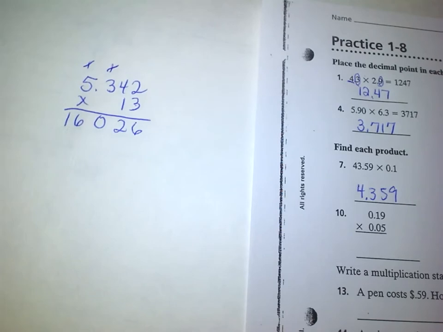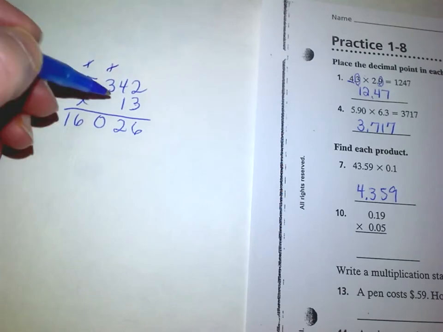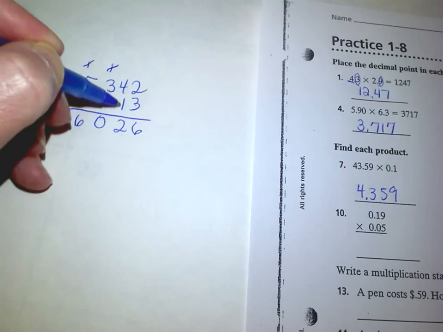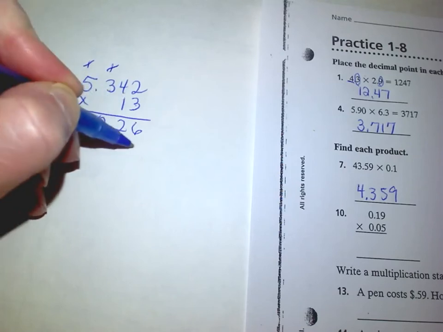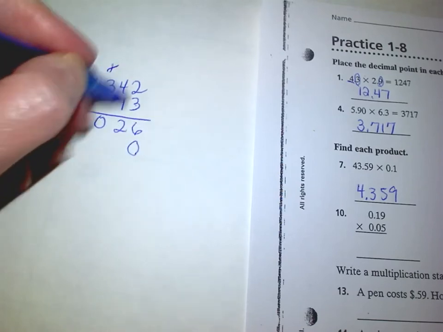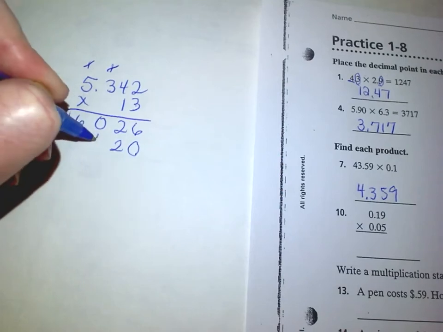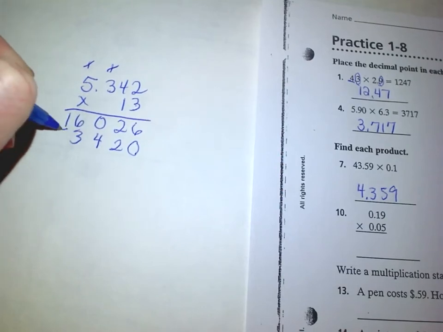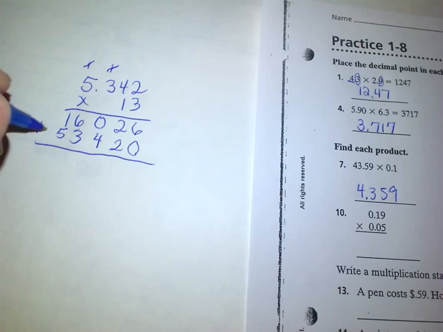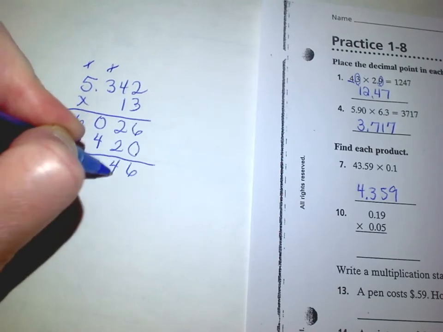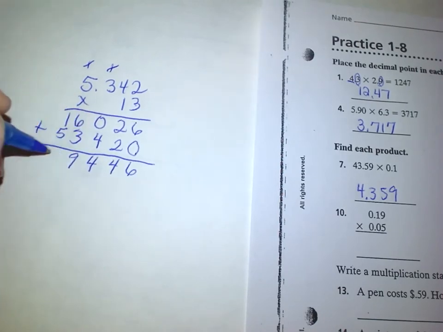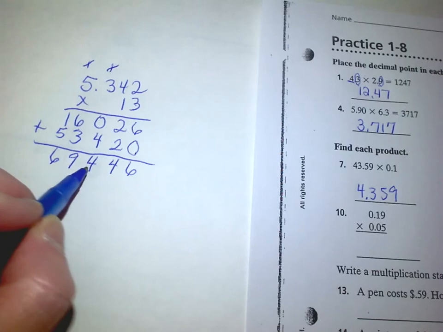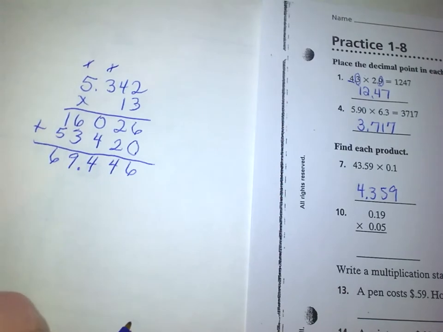Now cross them out since I've used them, and now we're going to look at the 1. Since we're multiplying in the tens place, I'm going to put a 0 in the ones place, and then just multiply that number by 1, which gives me that number, and add. And now you place the decimal. There are 3 digits behind the decimal in my problem, so there's going to be 3 in my answer.